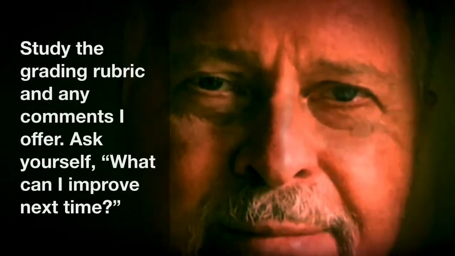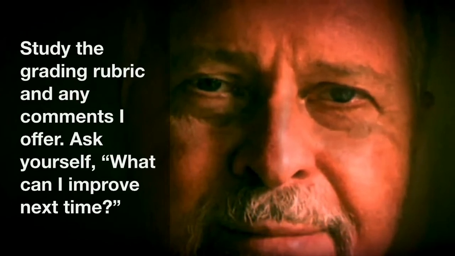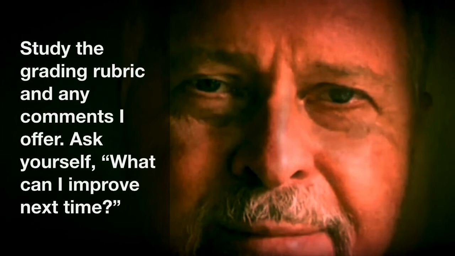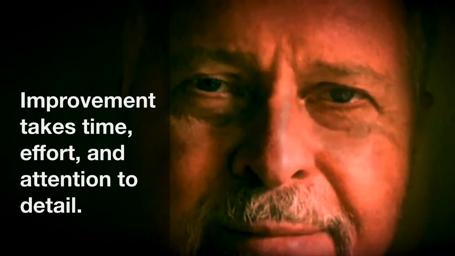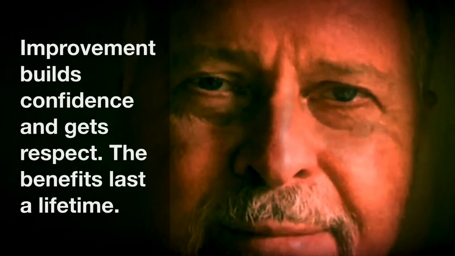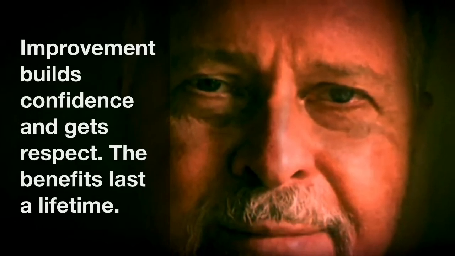Study the grading rubric and any comments I offer. Ask yourself, what can I improve next time? Improvement takes time, effort, and attention to detail. Improvement builds confidence and gets respect. The benefits last a lifetime.